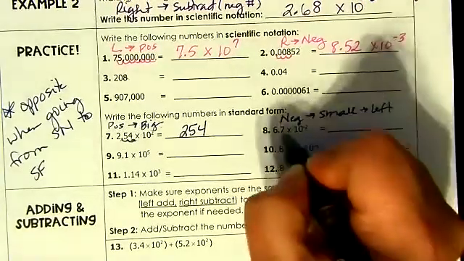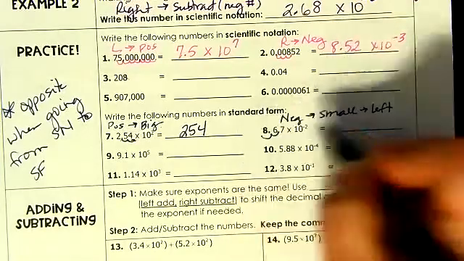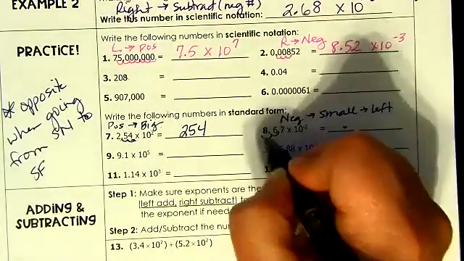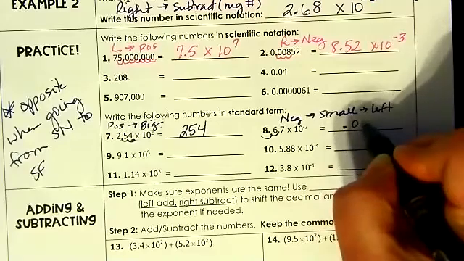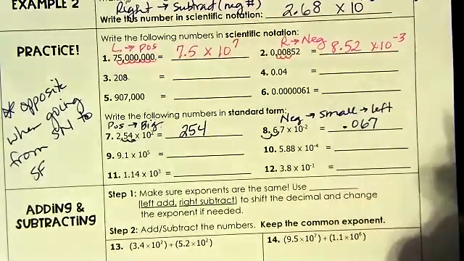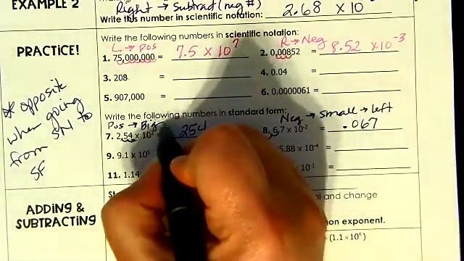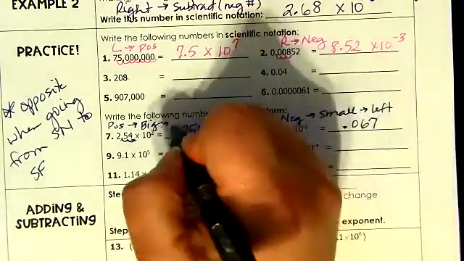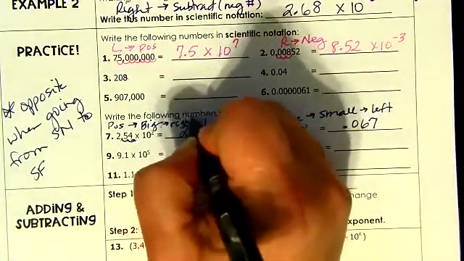Remember your lefts and rights. 1, 2. So this is going to be point, and any empty spaces, I put a 0. 0.067. Remember, you can always pause the video and re-listen to any explanations if you need it.